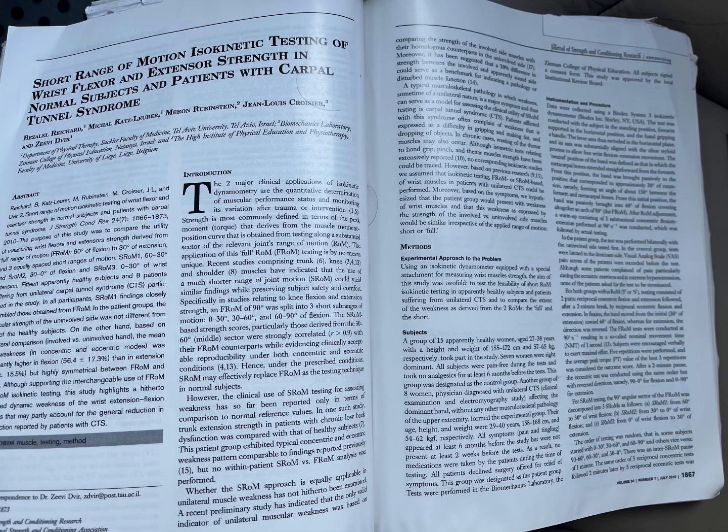For both groups within RoM, F or S, testing consisted of 2 parts, reciprocal concentric flexion and extension, followed after a 2-minute break by a reciprocal eccentric flexion and extension. In flexion, the hand moved from the initial 30 degrees of extension towards 60 of flexion, whereas in extension the direction was reversed. The FRoM tests were conducted at 90 degrees a second, resulting in the so-called nominal movement time, NMT, of 1 second.